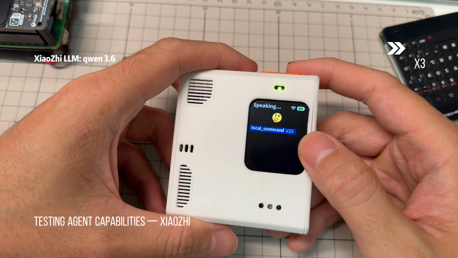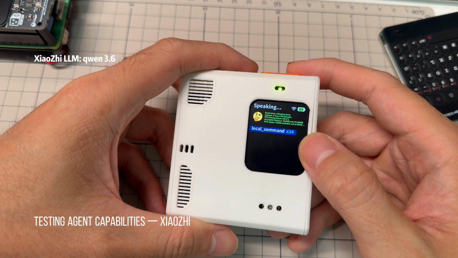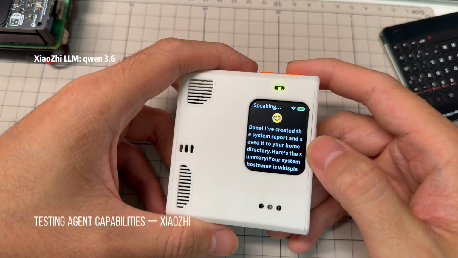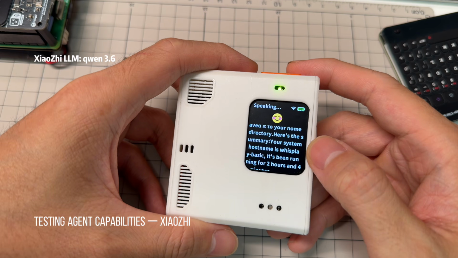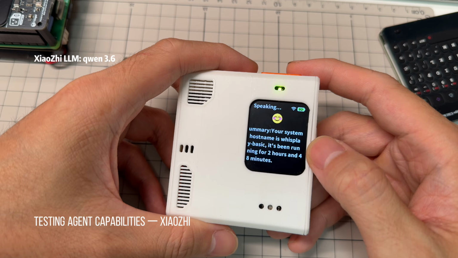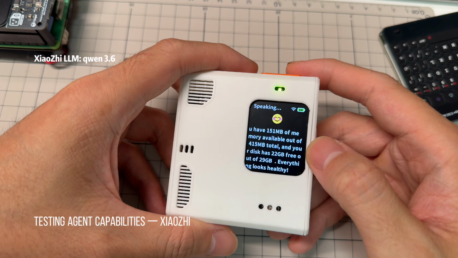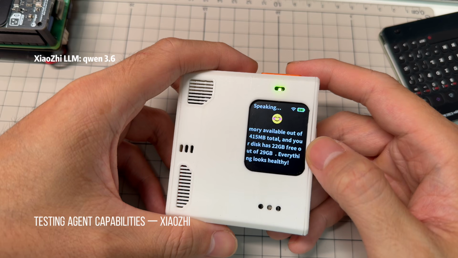It can make multiple tool calls in sequence until it reaches the goal. Done. I've created the system report and saved it to your home directory. Here's the summary. Your system hostname is Whisplay Basic. It's been running for 2 hours and 48 minutes. CPU temperature is at 68.8 degrees Celsius. You have 151 megabytes of memory available out of 415 megabytes total, and your disk has 22 gigabytes free out of 29 gigabytes. Everything looks healthy. Bye now, talk soon.